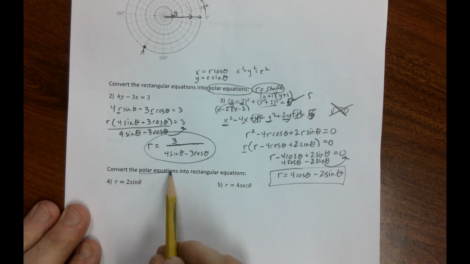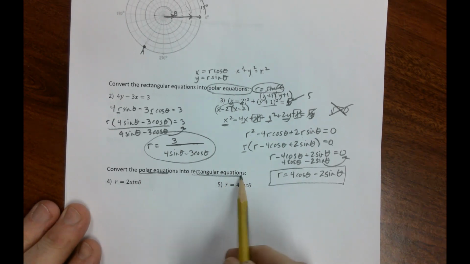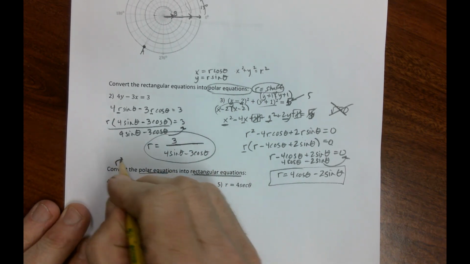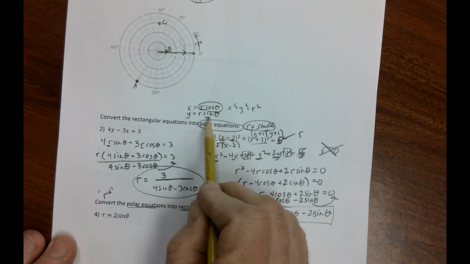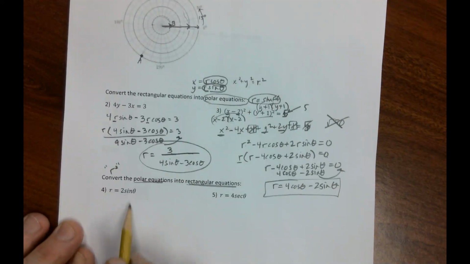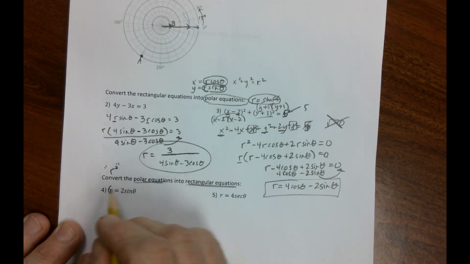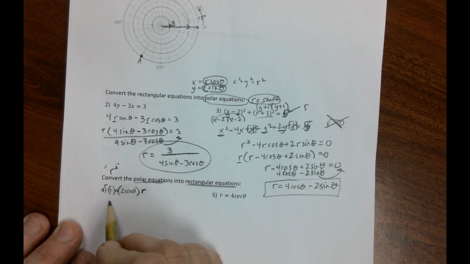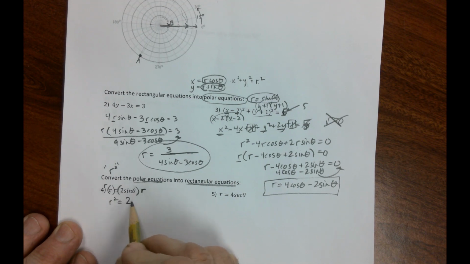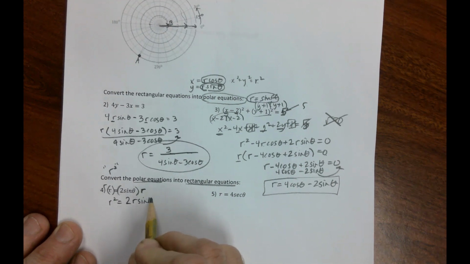Convert the polar equation into rectangular. So we need our squareds are good, and our cosines are good, our sines are good. So with that being said, our squareds are good. So we're like, ooh, it'd be nice if I multiply that by r. But if I do it to this side, life is good, because I get r squared equals 2r sine theta.